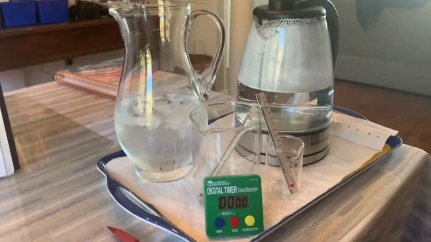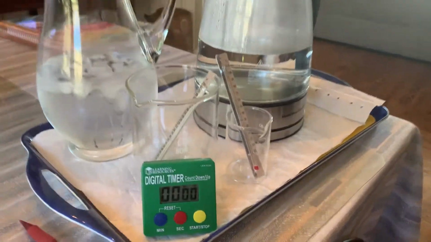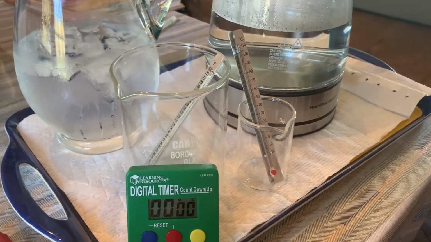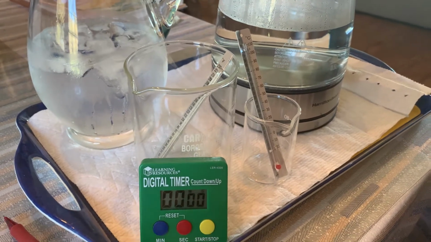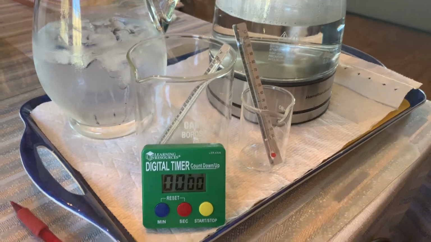We have hot water in the tea kettle, cold water in the pitcher. I have two different size beakers. The large one is going to hold the hot water and the small one is going to hold the cold water. And then we have a stopwatch.